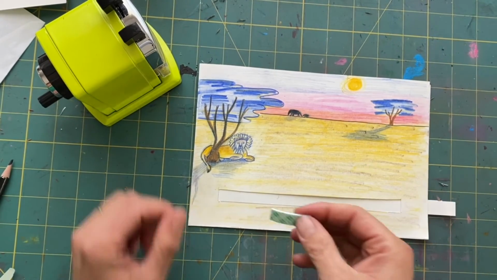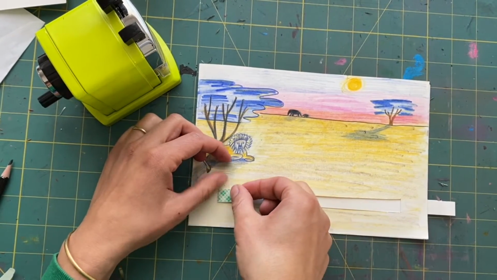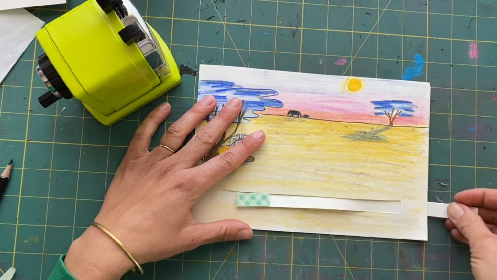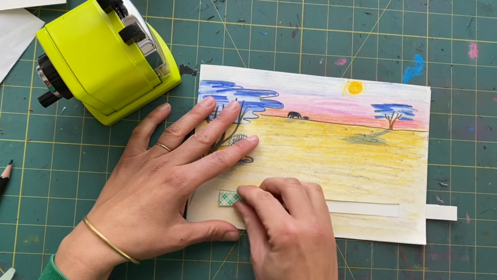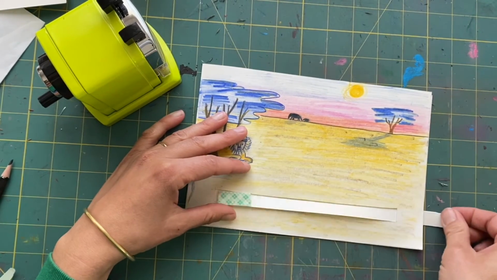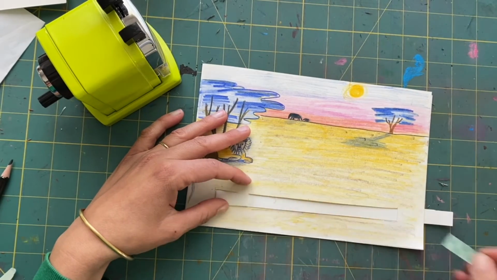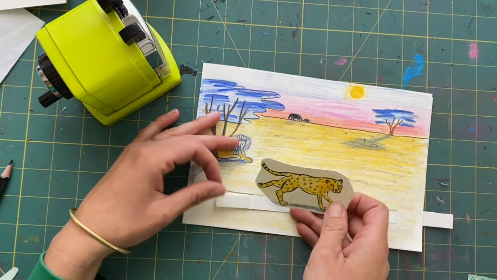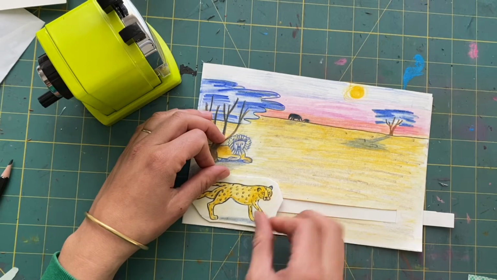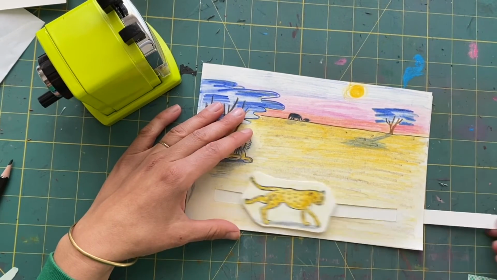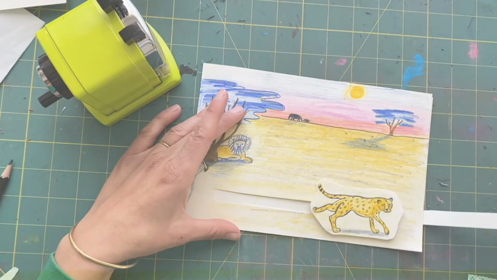So we're going to use this foamy tape because it will help your animal be above the paper a little bit. And that will make it easier to slide back and forth. So this foamy tape has a little plaid backing. So you stick one end to the slider and then take the plaid backing off, stick on your animal, and there you have it. You can move your animal in motion.